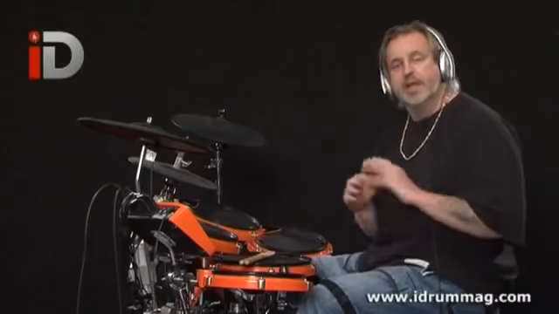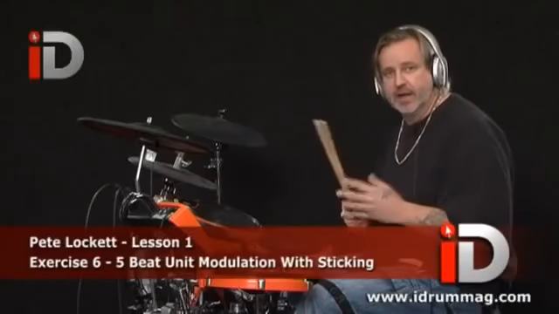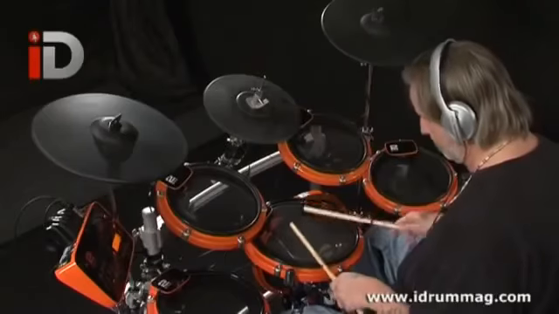Tum. So from this point, we can begin to extrapolate that on the drum set. So for example, let's just take a basic sticking to represent the syllables. Right, left, left.